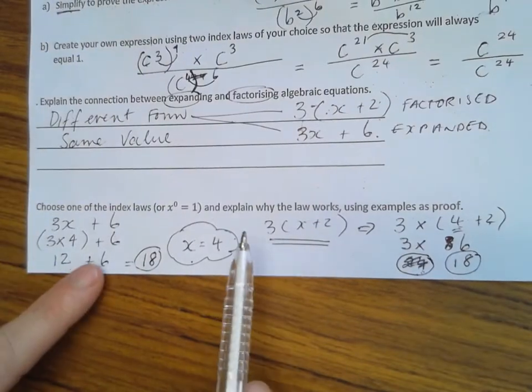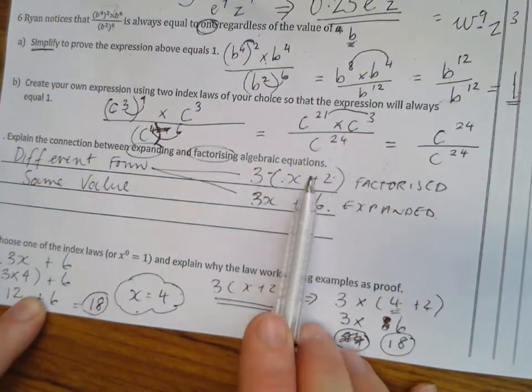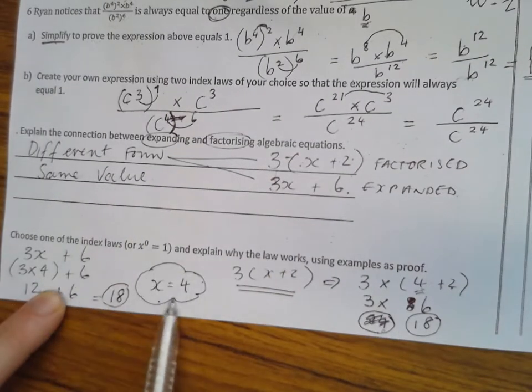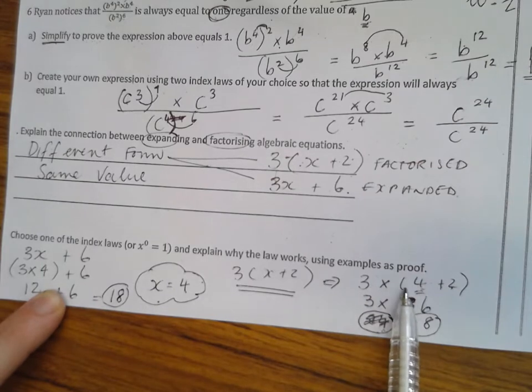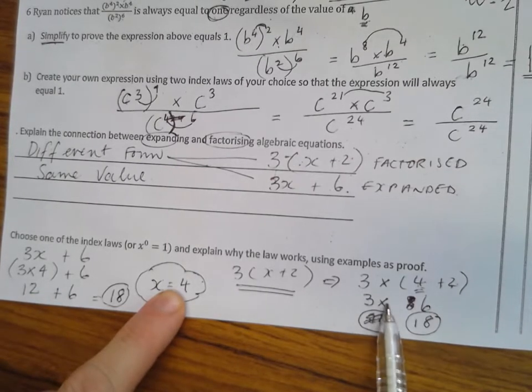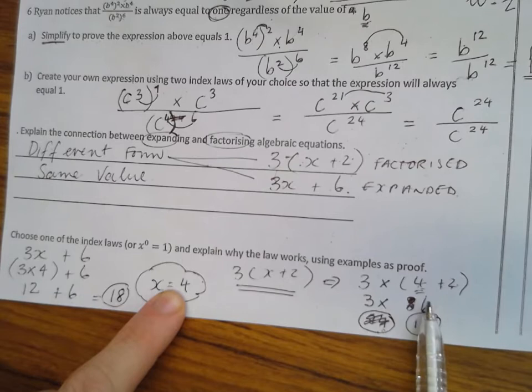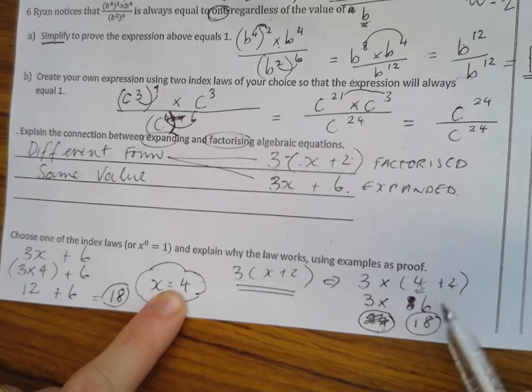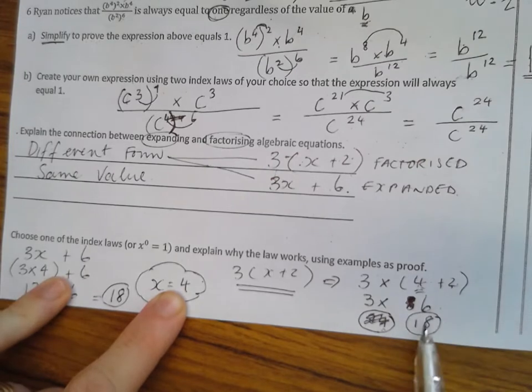So what we're saying is that they're the different forms. They look very different. They're worth the same value if the variable is kept the same as 4. I put in 3 multiplied by 4 plus 2, because our x is 4. 6 was my mistake, because 4 plus 2 equals 6. I had to put 8 there. 3 times 6 is 18.